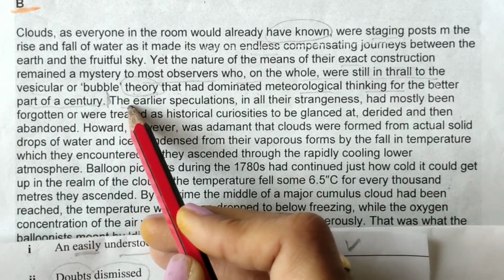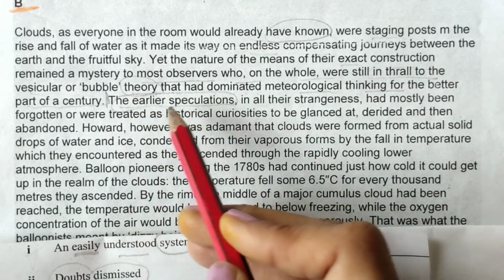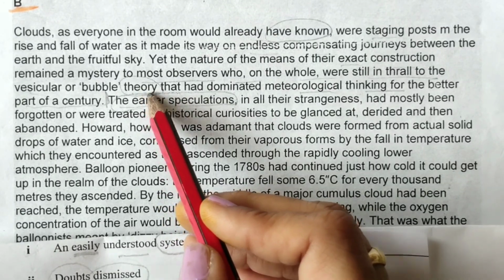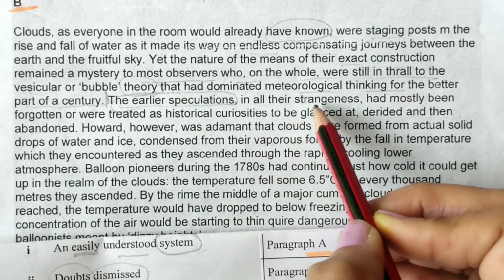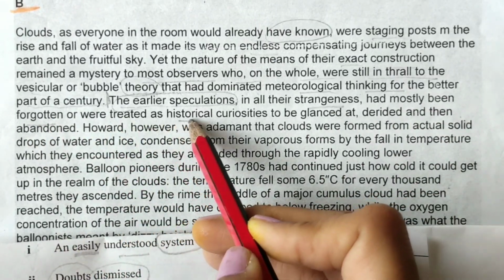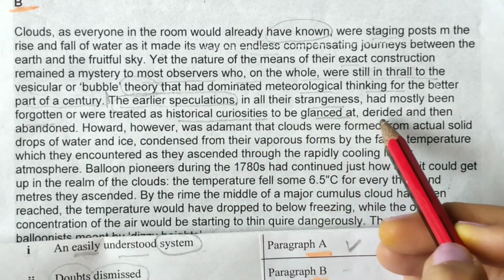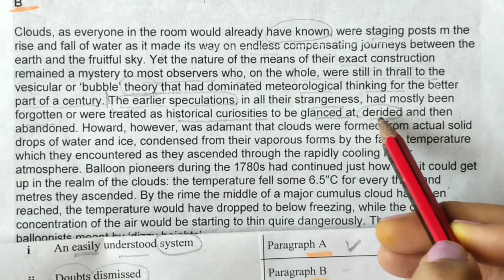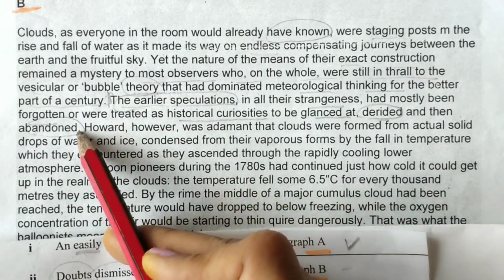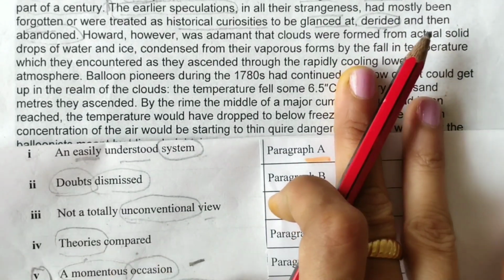Now next line, the earlier speculations. Now I can correlate with something. The word theory is also there, no doubt I will try to match. In all their strangeness, had mostly been forgotten or were treated as historical curiosity to be glanced at, derided, and then abandoned. Now, with these lines, I can make out which one.